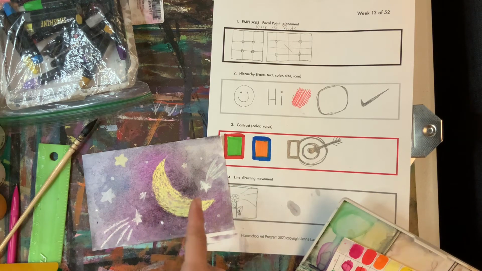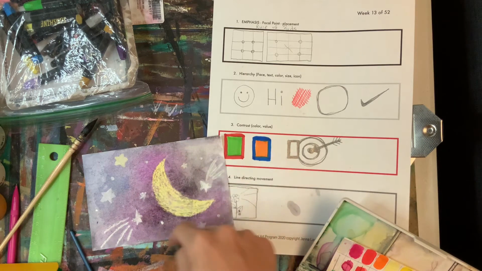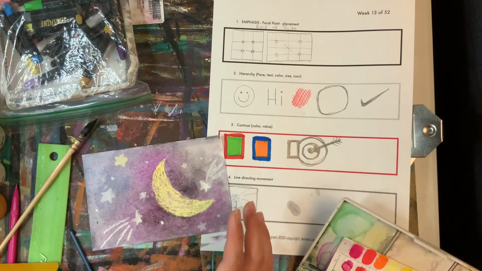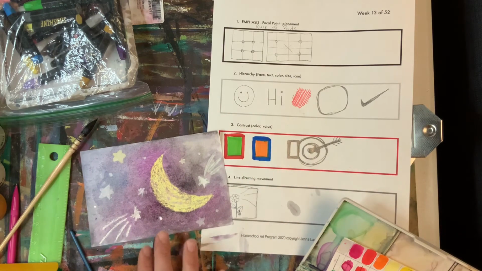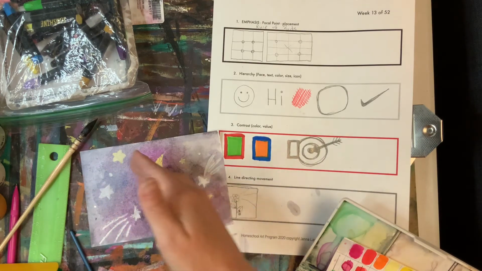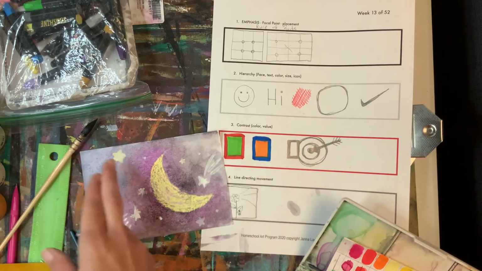I used contrast by making it the lightest, and around it I made the darkest color, but I also made contrast because it's textured and it's a complementary color scheme with the yellow and then the purple around it, making it pop out. And it is definitely outlined. Maybe outlined isn't the right word, but it is surrounded. And then I used line to direct you, even using the star edges back to the moon.